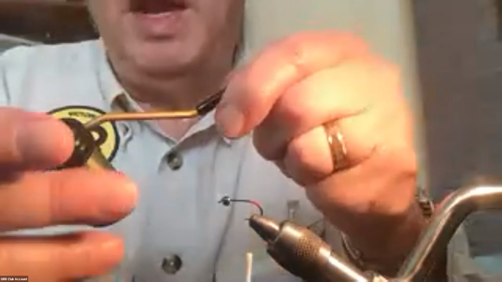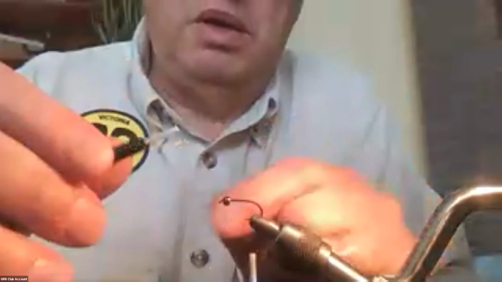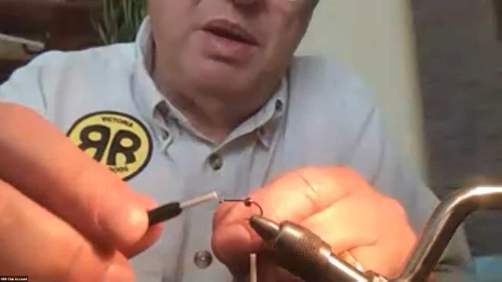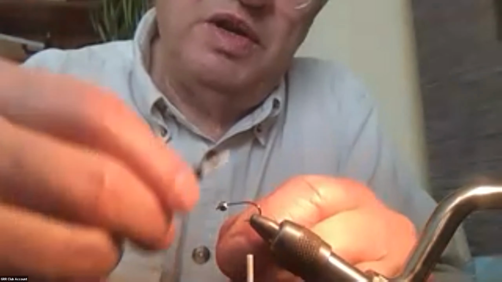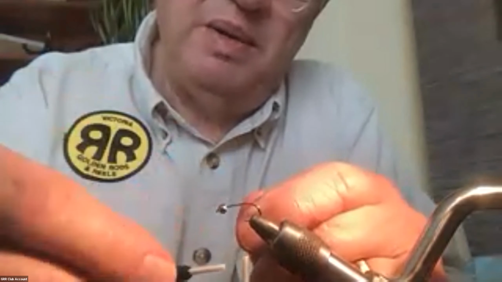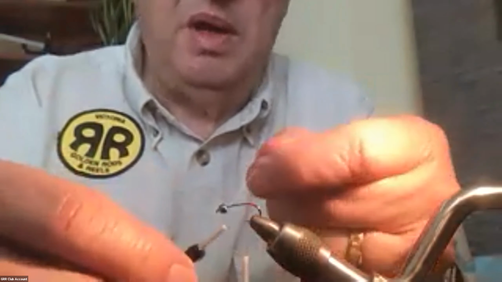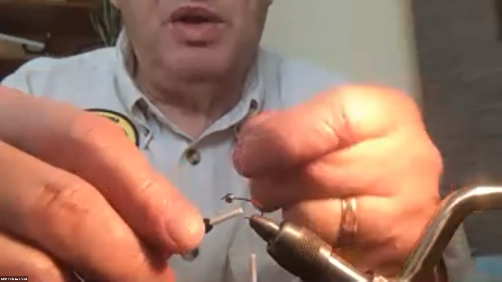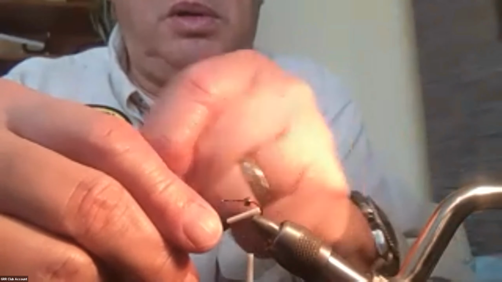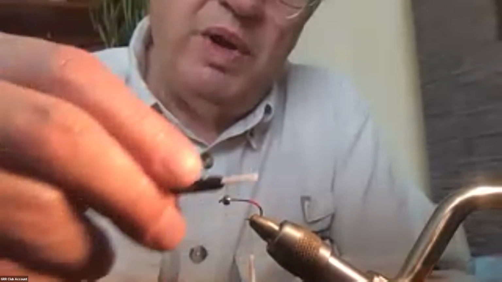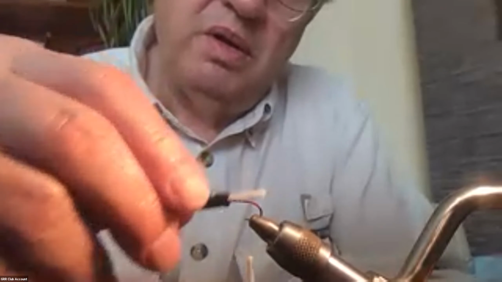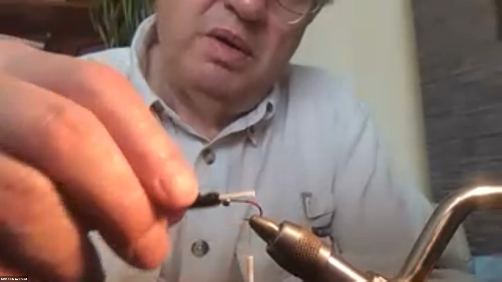Now the thread for the rest of the fly is going to be olive. It's 8/0. I'm going to again start right behind the bead, and I'm going to put several wraps in behind the bead, and then I'm going to wrap down the shank of the hook, and I'm going to go all the way down to where the red thread is hanging here.